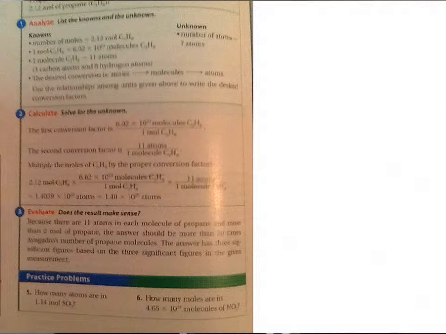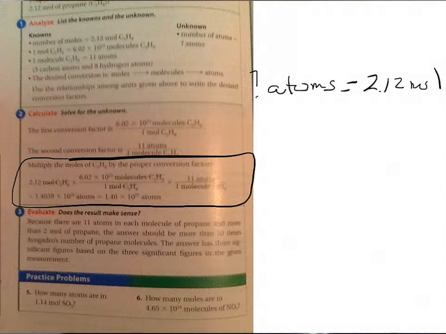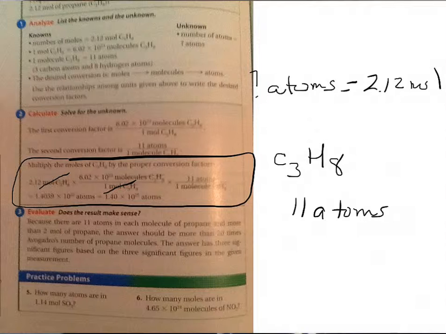So what we want to figure out is how many atoms, and we're given 2.12 moles. Okay, so if you come down here, follow the problem. 2.12 moles. Now this time we've got molecules on top because we want moles to cancel. So moles are going to cancel, and we end up with 6.02 times 10 to the 23rd on top. In this molecule of propane, C3H8, there are 11 atoms. There's 3 carbon atoms and 8 hydrogen atoms for a total of 11.